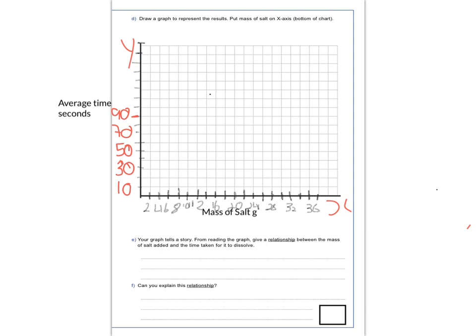So the first one is 6, 30. Where 6 and 30 meet, we're going to put a dot. Our next one is 12 and 53. So there's 12, and we need to get up to 53. Here's 50. 53 is going to be quite close to that. Wherever both of those meet, we're going to have our next dot. Our next one is 19, which is around here, all the way up to 61. So there's 60. Or that's 70. This is 60. So 61 might be around there.